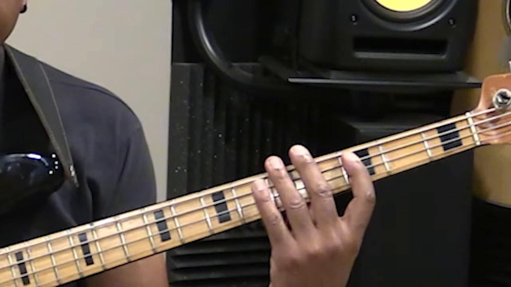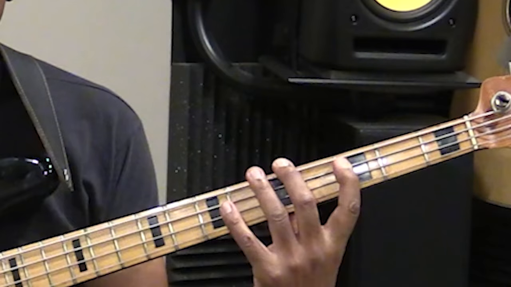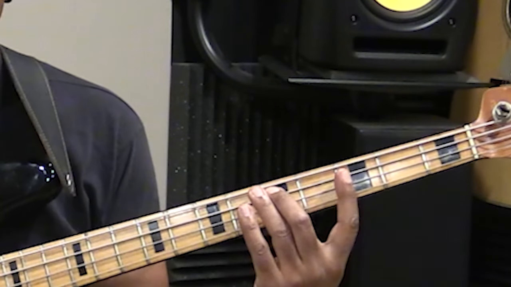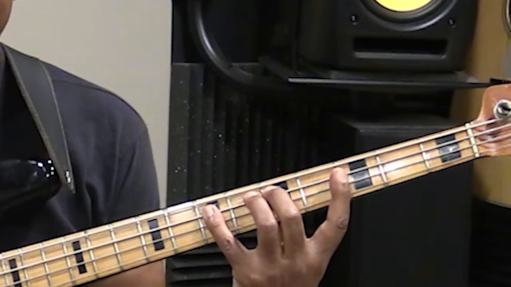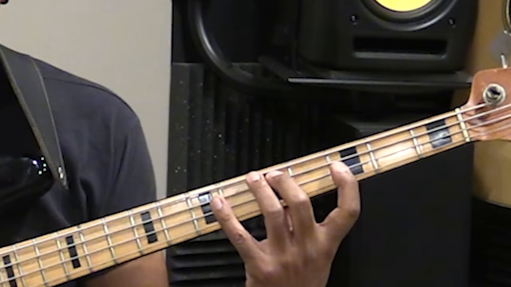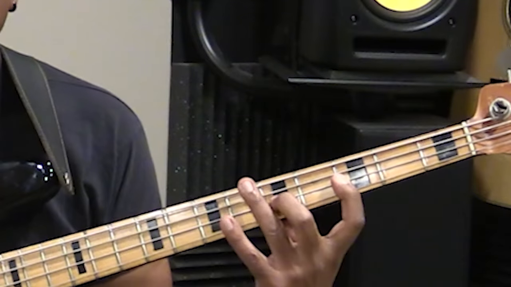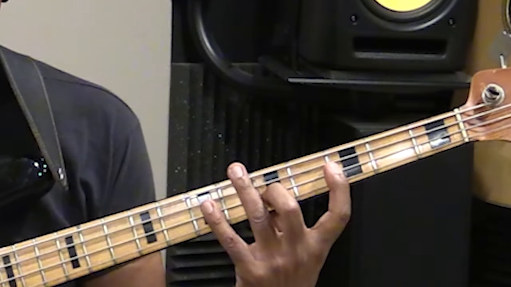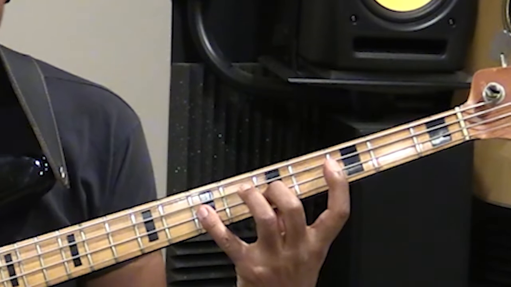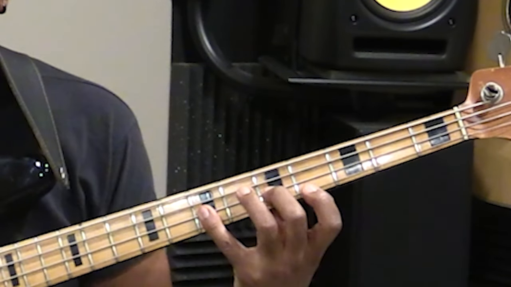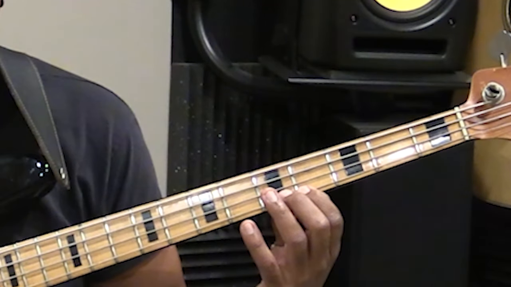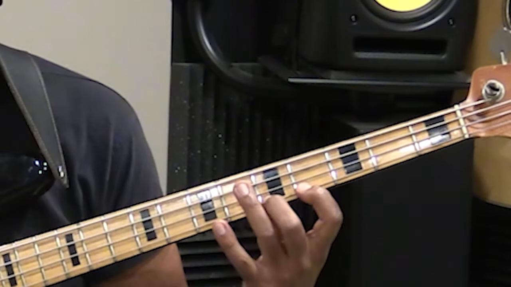So again, index finger C, 3rd fret A string, middle finger D, 5th fret A string, B, 7th fret A string, F, 3rd fret D string, middle finger G, 5th fret D string, pinky A, 7th fret D string, index finger on the 4th fret of the G string, B, and its octave.